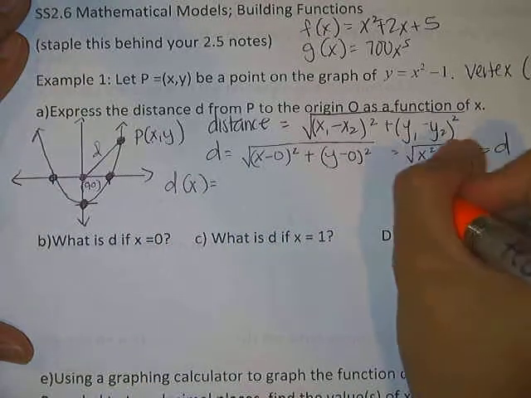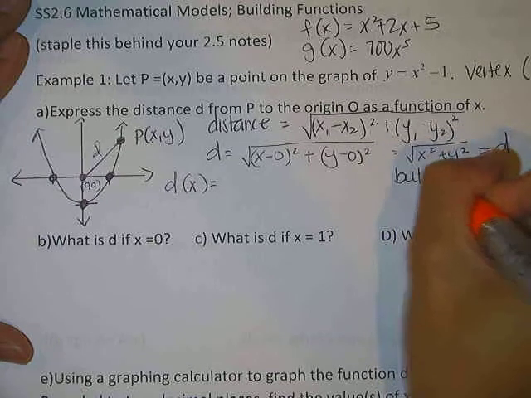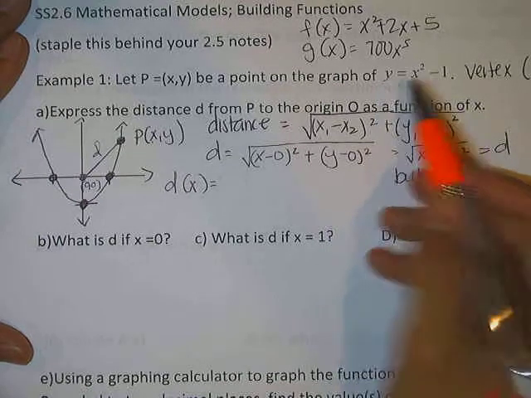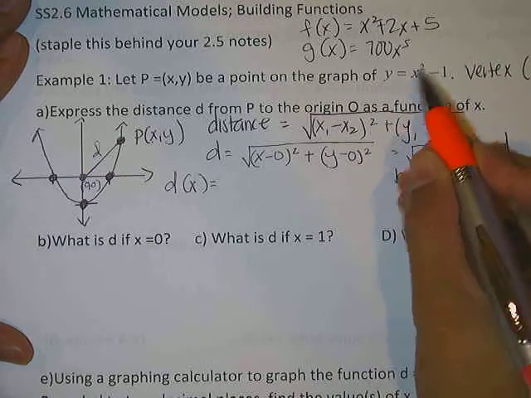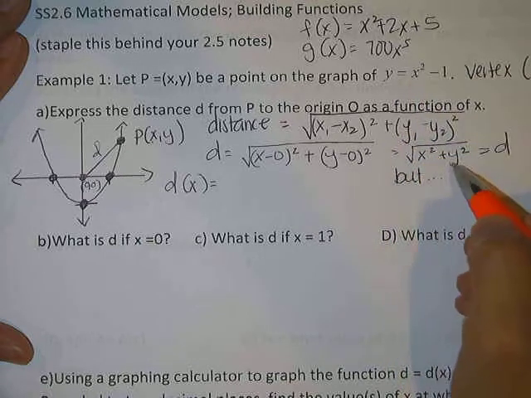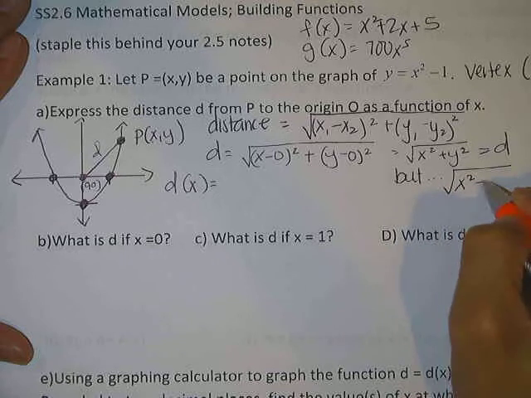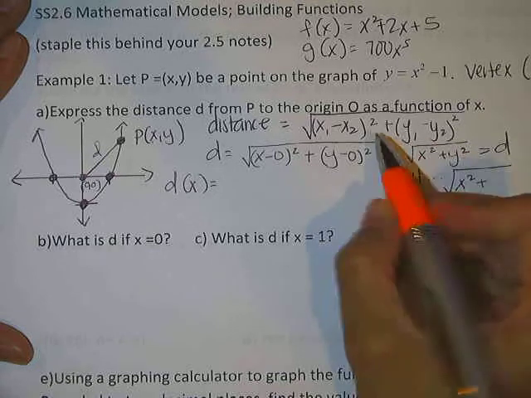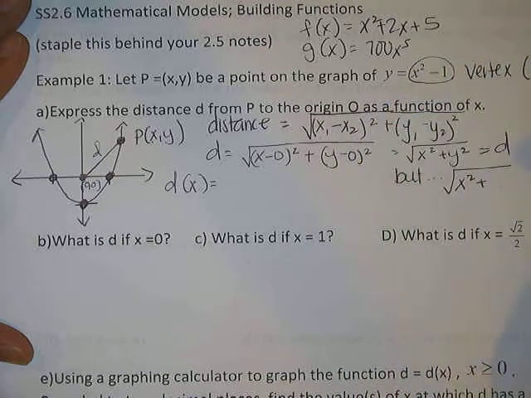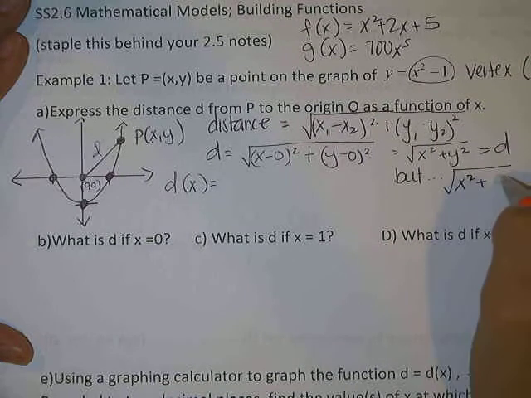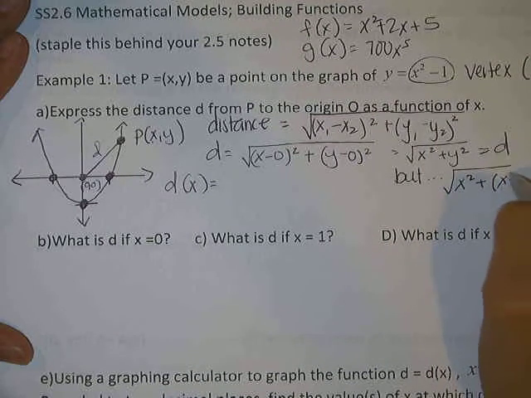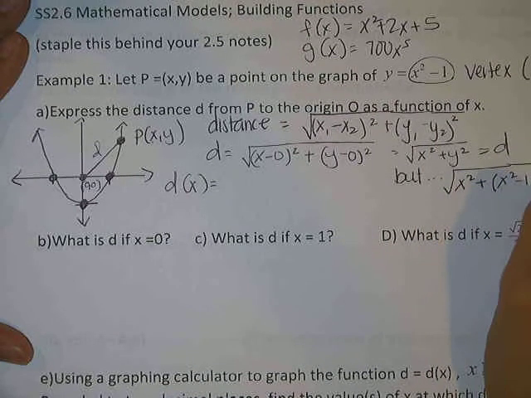But as you remember, y is x squared minus 1. So every time I see a y, I'm going to substitute it with x squared minus 1, because this y is that. So x squared minus 1, and I'm going to square that.